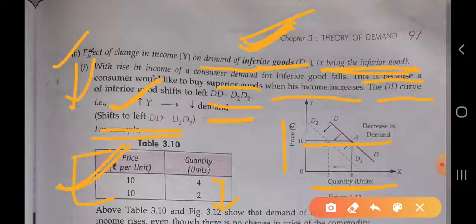In this condition we have taken the normal demand curve as 4, and when the income of the consumer increases, the demand for the inferior good will decrease, so the curve will shift to the leftward. Here we also have to make the diagram for the impact on the normal goods.